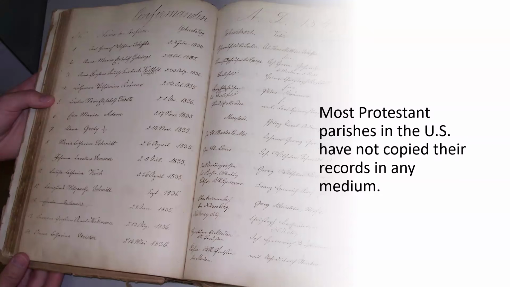Church records are harder to obtain because, for the most part, neither originals nor copies have been gathered into centralized repositories. There are some exceptions, such as the Evangelical Lutheran Church of America, which has made microfilm copies of records from hundreds of churches across dozens of U.S. states.